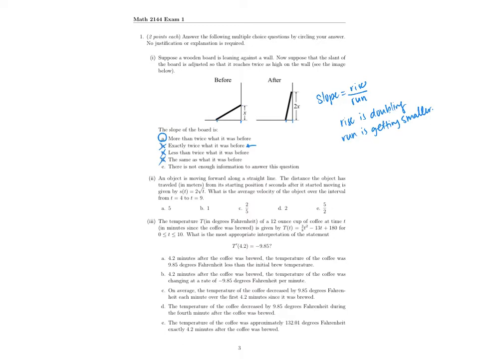Probably the most common error is students thinking that the slope doubles. But in fact, it can't double because the run part is actually getting smaller. So if the run were the same, in other words, if we had this line where this height was 2x, then that would be exactly twice. But since the run also shrinks, then it's going to be more than twice.